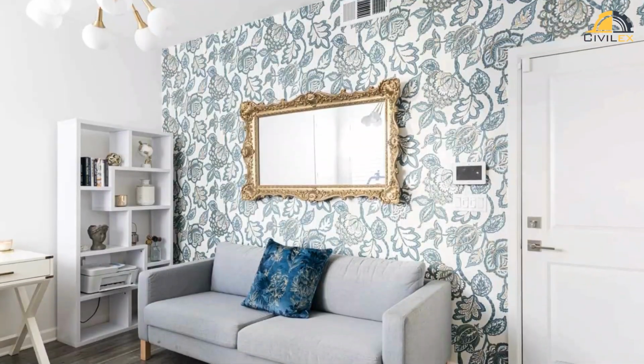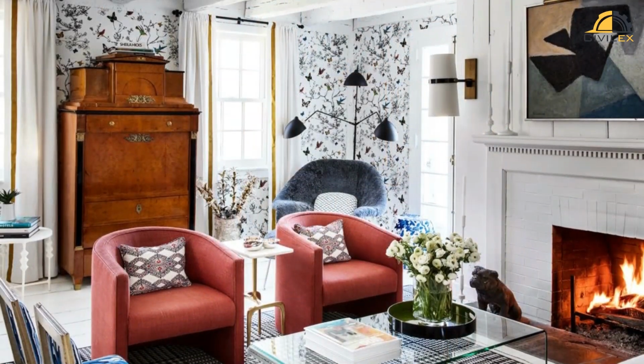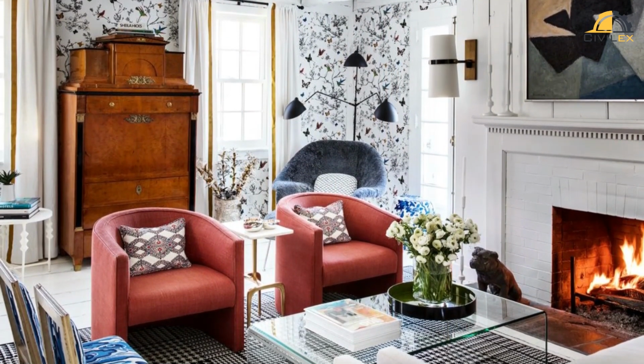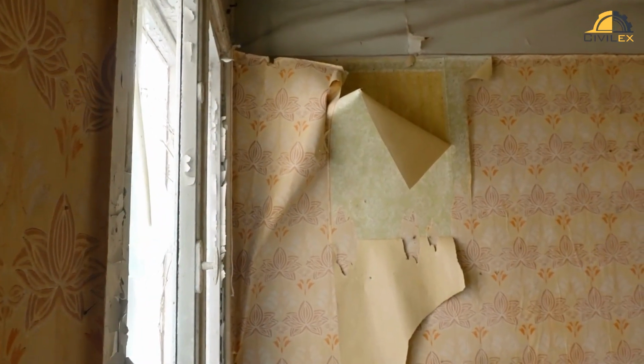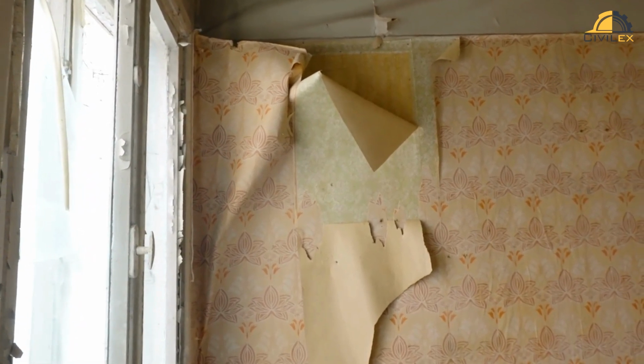When choosing a wallpaper, there are several factors to consider. These include the size of the room, the amount of natural light, and the style of furniture and decor. It's also important to consider the durability of the wallpaper and whether it will stand up to high traffic areas.